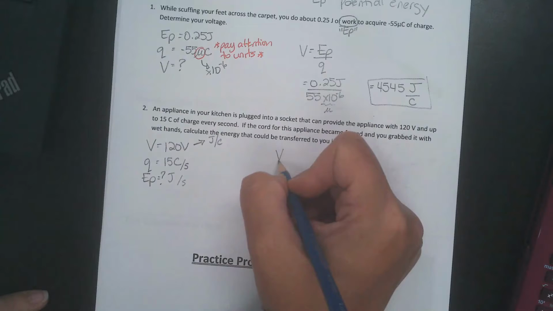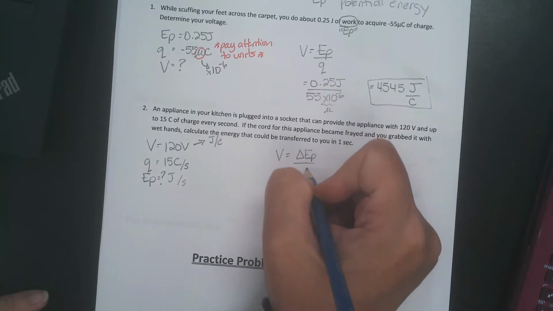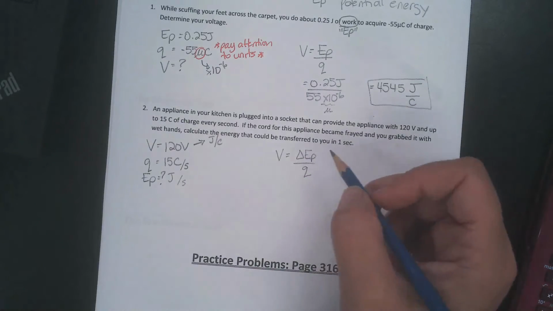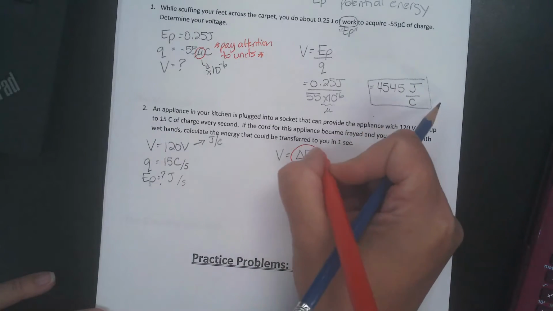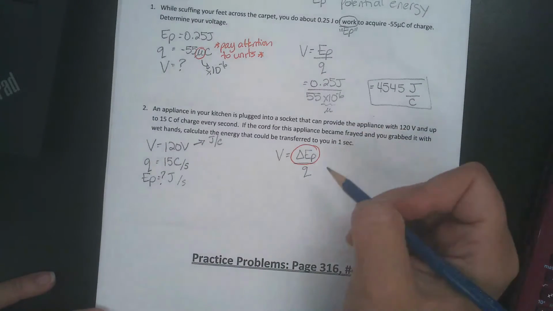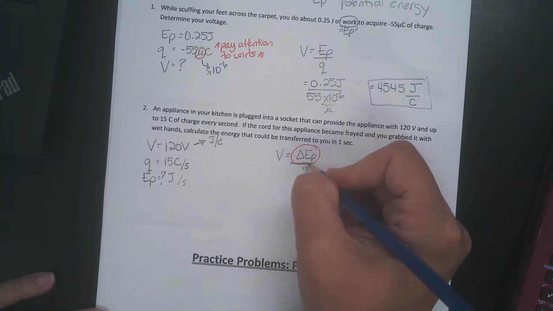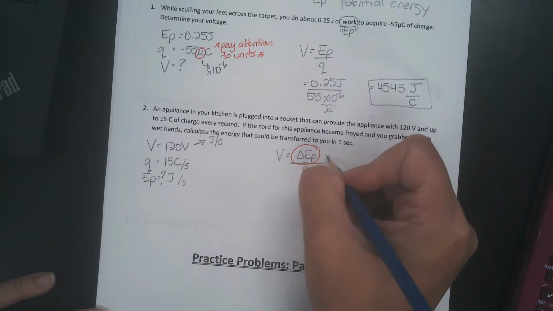We know the formula that we just learned is V equals delta EP over Q. If I wanted to rearrange my formula, I'm looking for EP. So my first step is to get my Q out of the bottom. Because it's currently being divided, the opposite math function is to multiply.